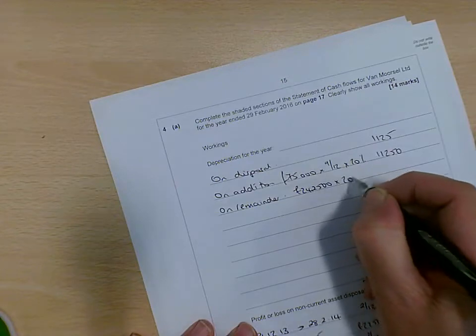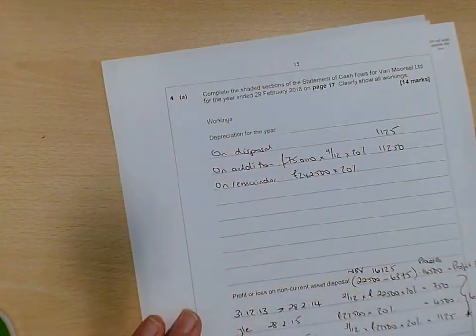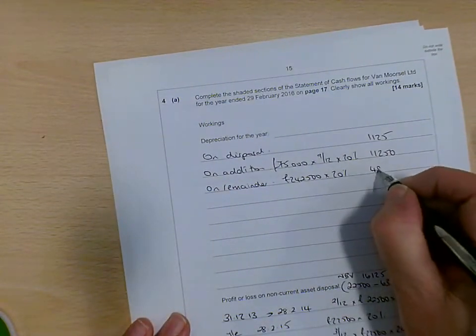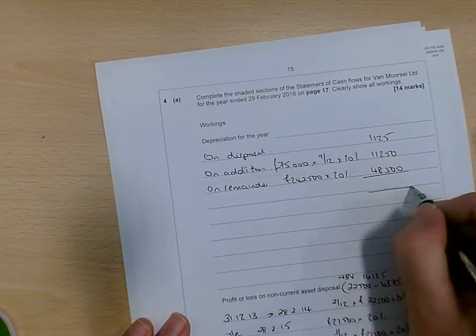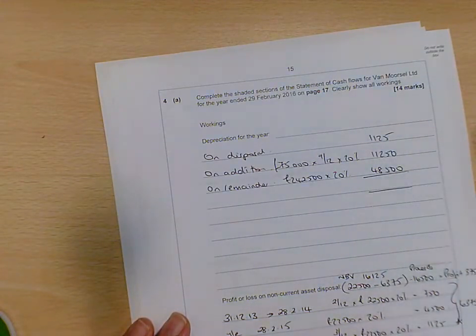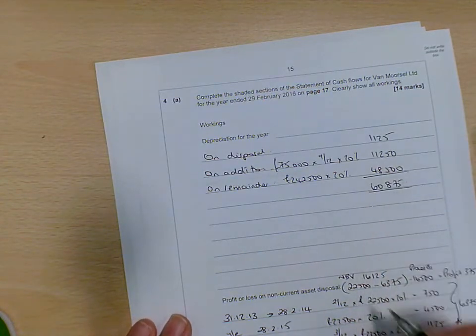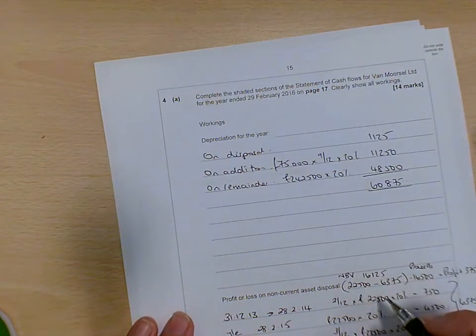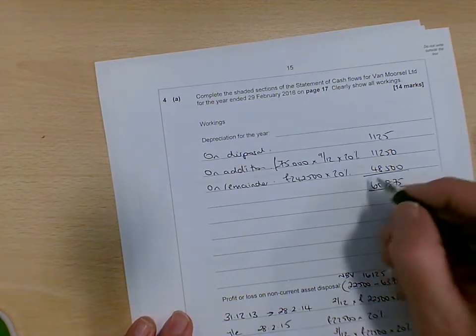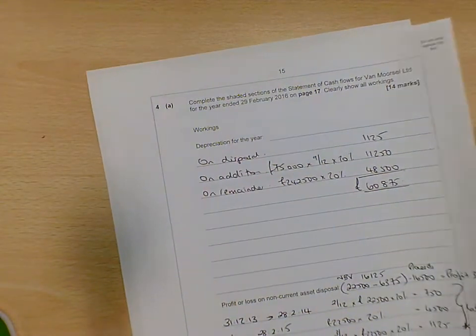Okay, so we can do a full year's depreciation on those, 20%, so 48,500. So they've given us far more room than we need on this question, but nowhere near enough room on the disposal, bizarrely. So in total, the depreciation charge is going to be £60,875.